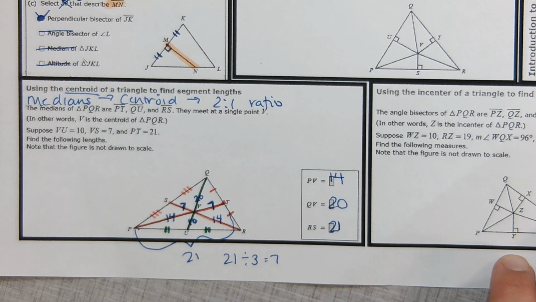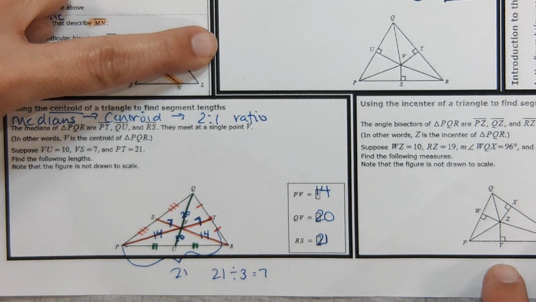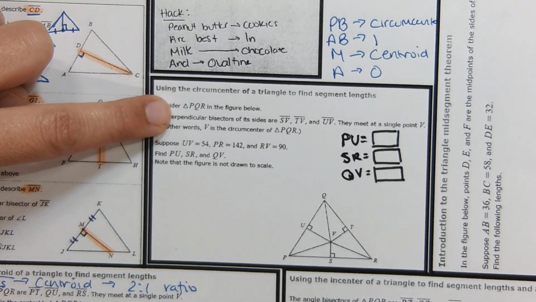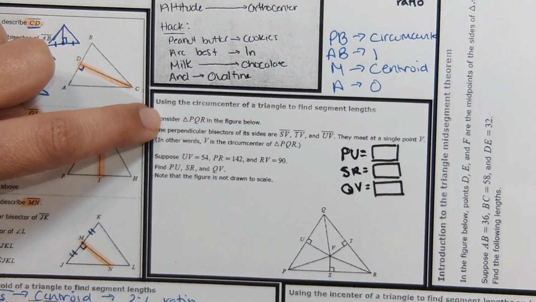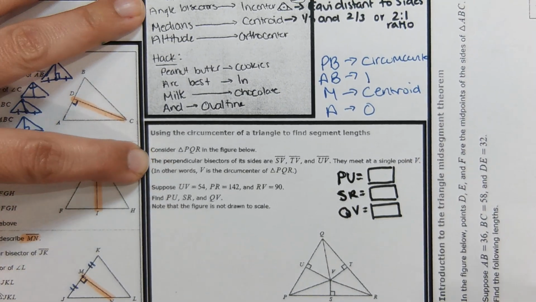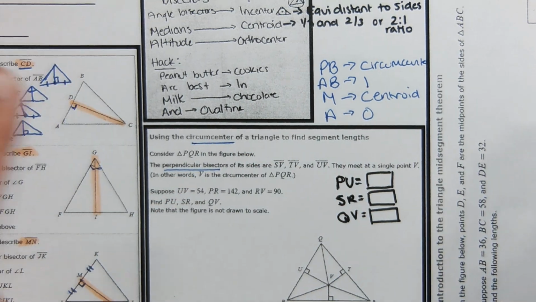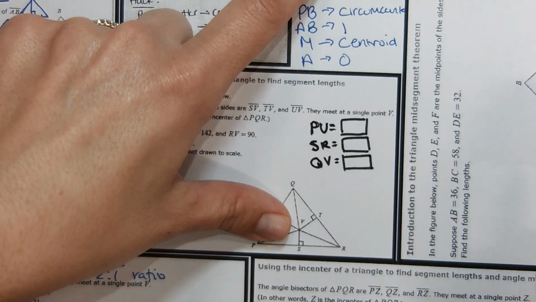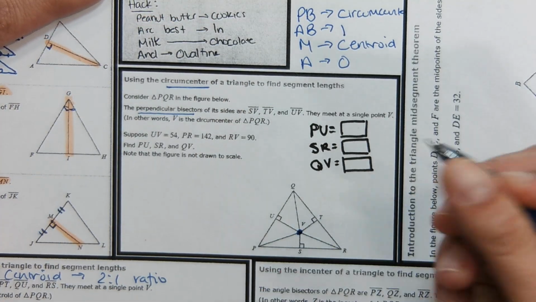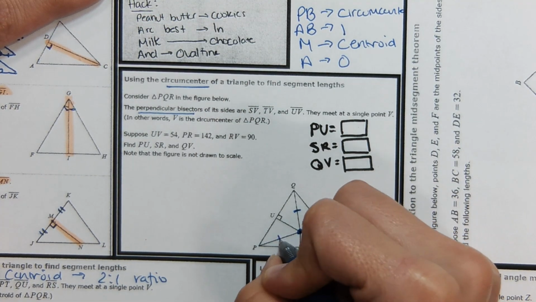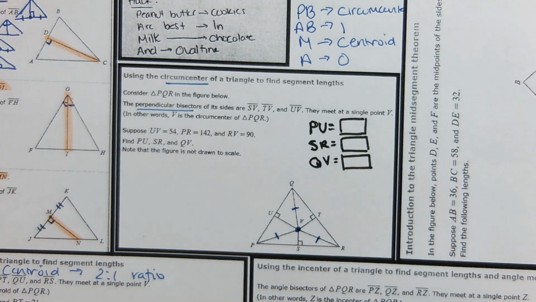Okay, then from there, let's go up here. So here, using circumcenter. So we have perpendicular bisectors intersect at the circumcenter, and then the circumcenter is equidistant to the corners. So if this is the circumcenter, then the distance to the corners is all the same. These 3 lines are the same length.